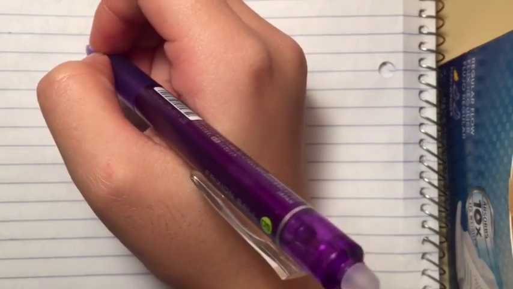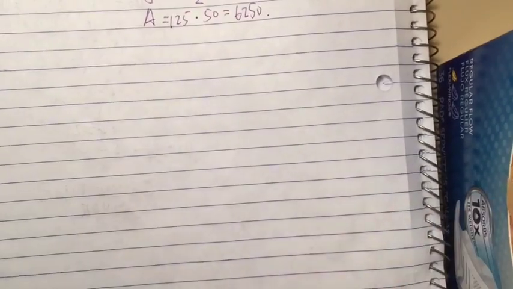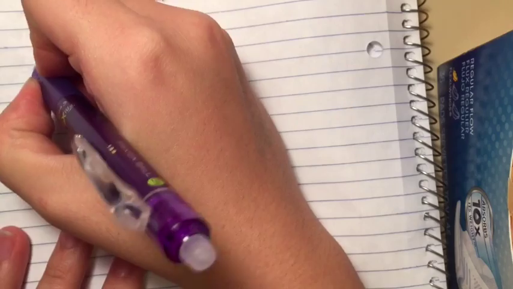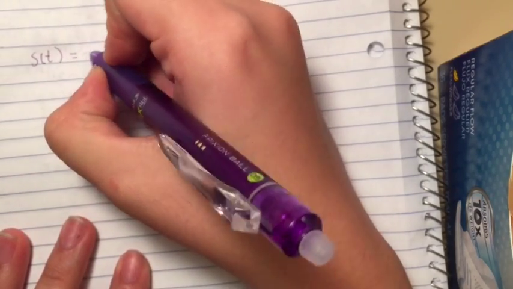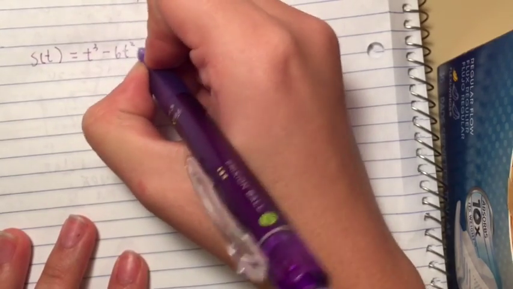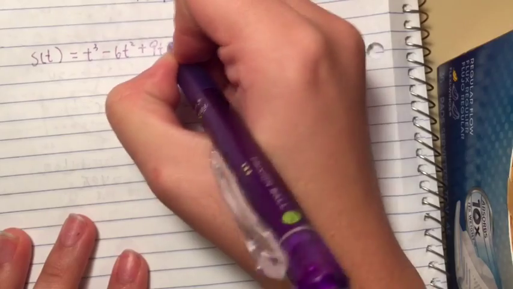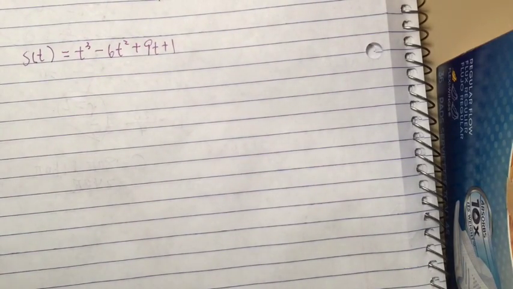For this question, we are doing a rectilinear motion problem. The equation for this problem is position equal to t cubed minus 6t squared plus 9t. And then part A asks about the velocity function.